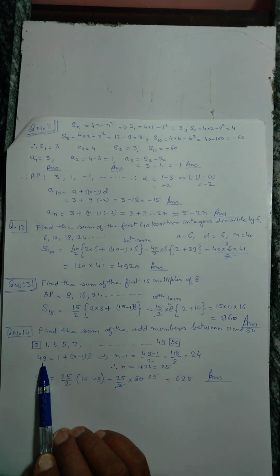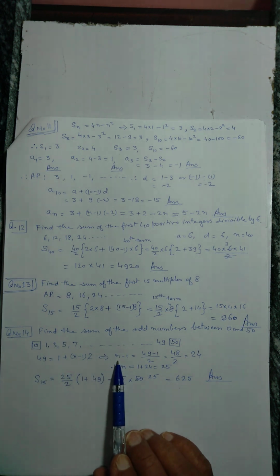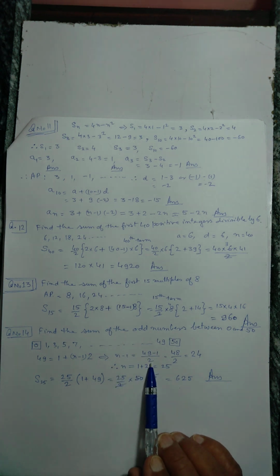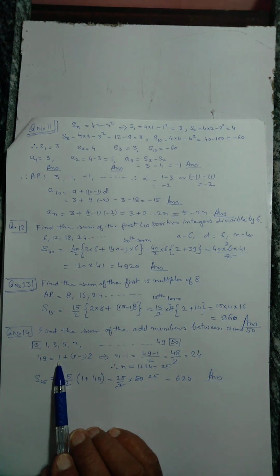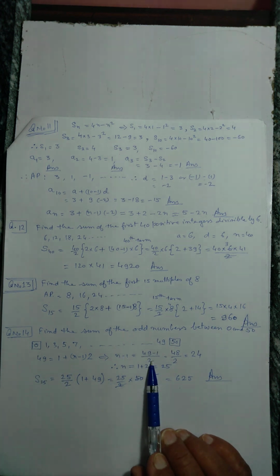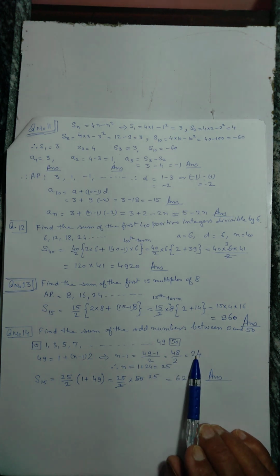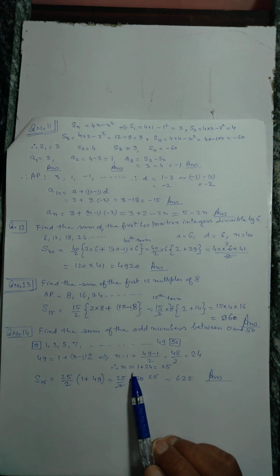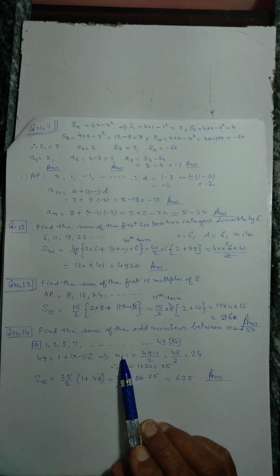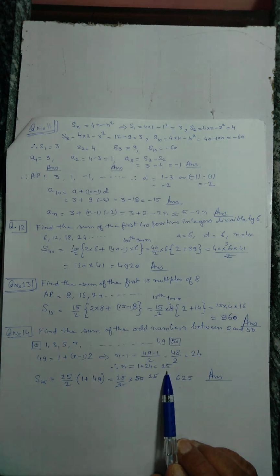So I have written here 49 is equal to 1 plus n minus 1 into 2. That is n minus 1 will be equal to 49 minus 1 whole divided by 2. You see, I have to transpose this 1 to this side. So 49 minus 1 upon 2, that will be equal to 48 divided by 2 and it will be equal to 24. Therefore, n will be equal to, you transpose this minus 1 to this side, 1 plus 24, that is equal to 25.